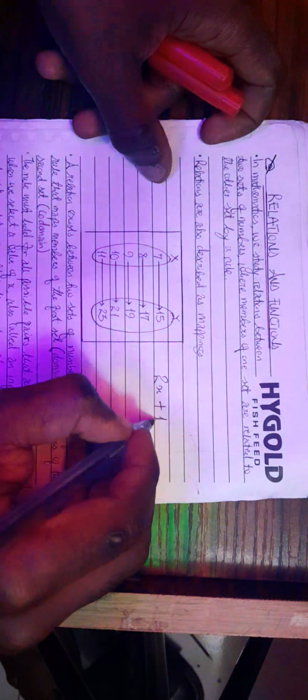Now looking at this, when we talk about the rule, you are going to find out that they are following a sequence. We've seen 7, we've seen 15. We've seen 8, we've seen 17. We've seen 9, we've seen 19. So this suggests that every value in X is actually doubled plus 1.